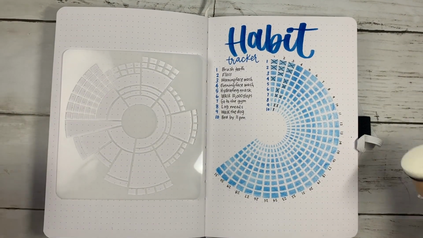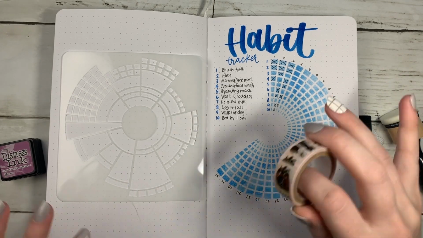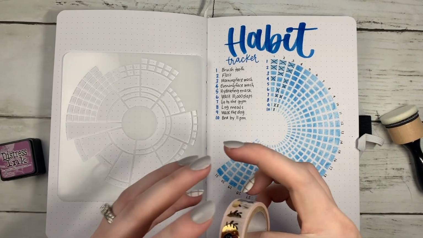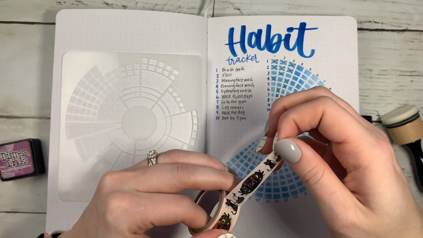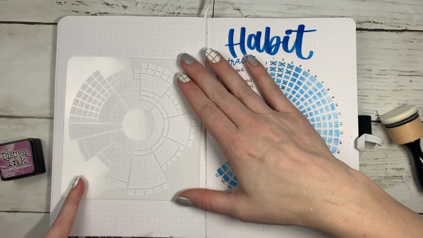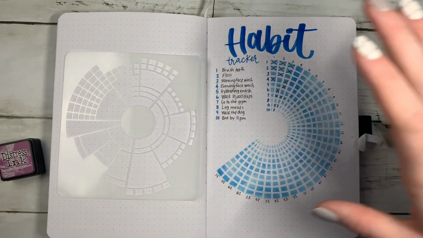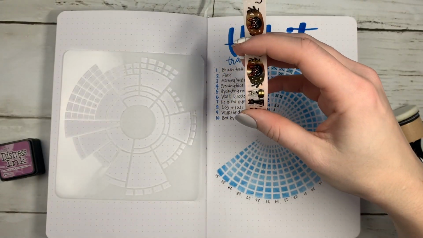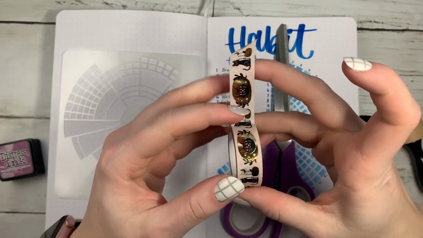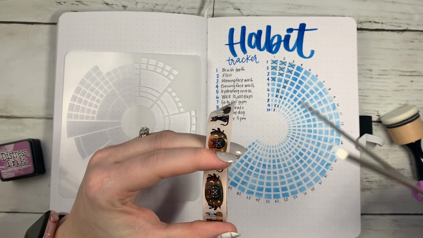So I'm going to go ahead and show you that right now. What I always suggest first and foremost is using some washi tape or regular tape or something like that to put down the stencil, so that you can make sure it isn't going to move while you are doing any of this.